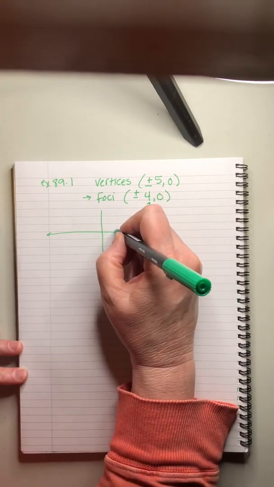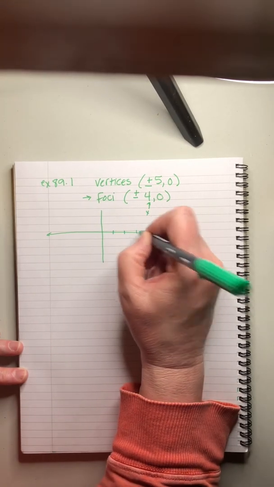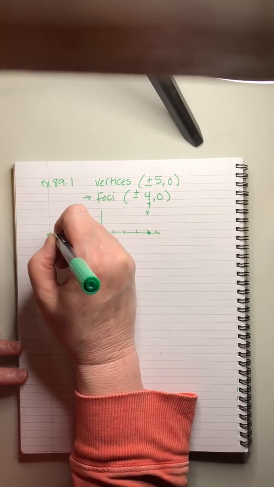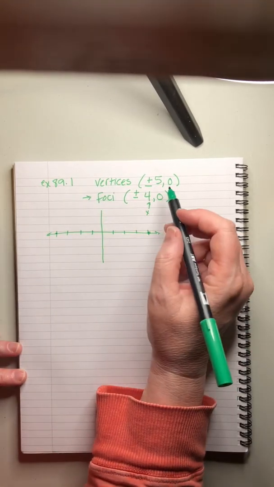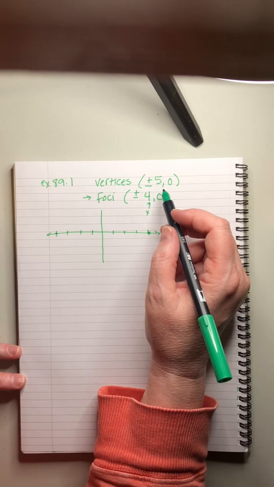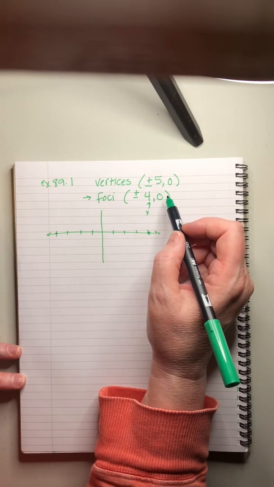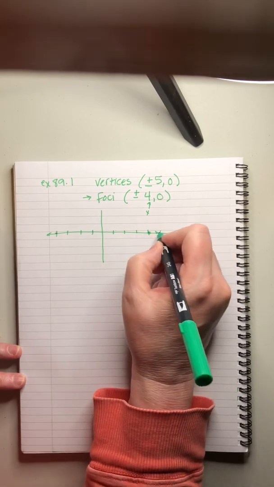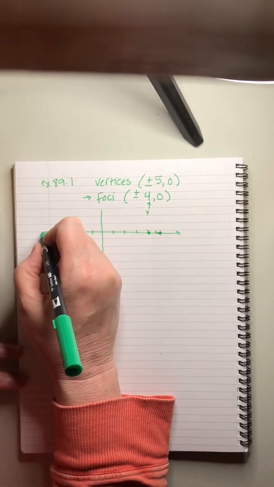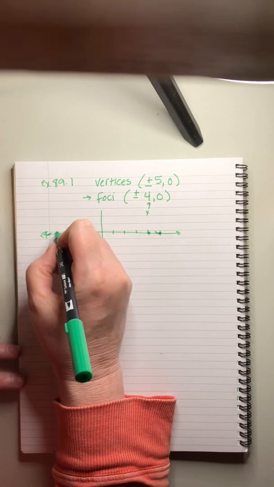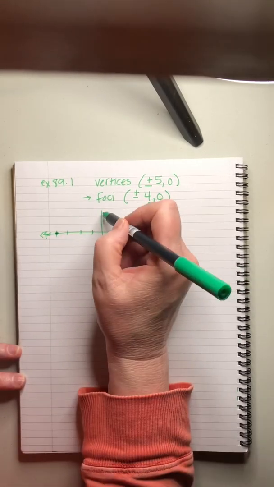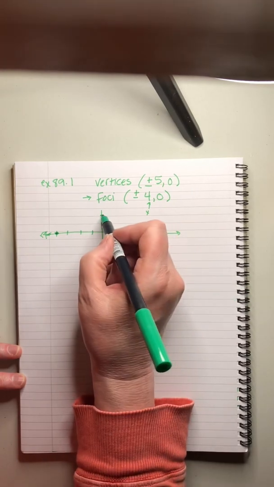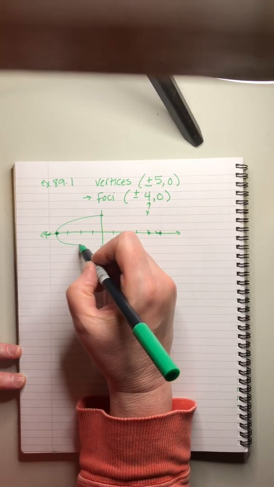Okay, so 1, 2, 3, 4. 1, 2, 3, 4. I'm just trying to make it proportional. The vertices are at plus and minus 5. Okay, so that means we have to go one more out, right? Because these are the focal points and they're inside of it. Now, what this problem does not tell us is how far B is. So we don't know, so I'm just drawing it.